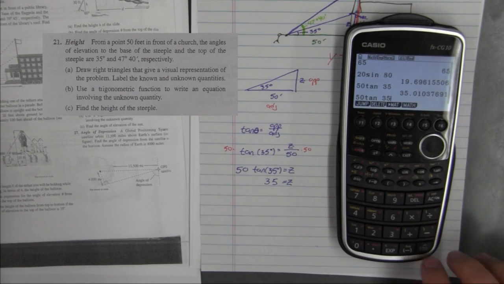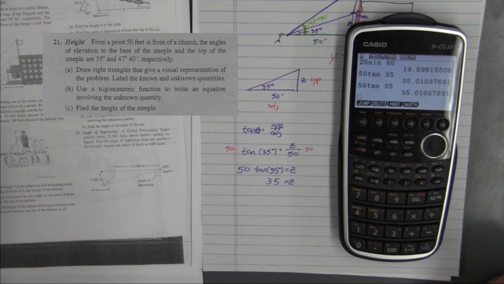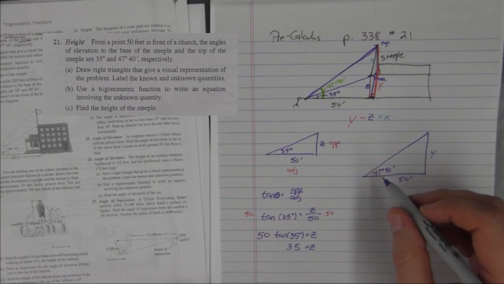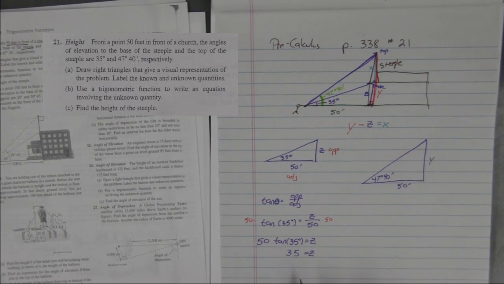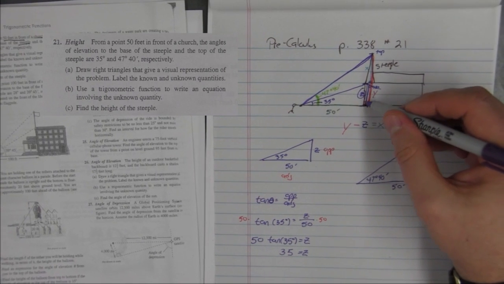And I got 50, tan, 35, and I just press execute. And it tells me 35.01. So I'm just calling it 35. Next triangle. Now this 35, that's our Z, which was just this part right here.